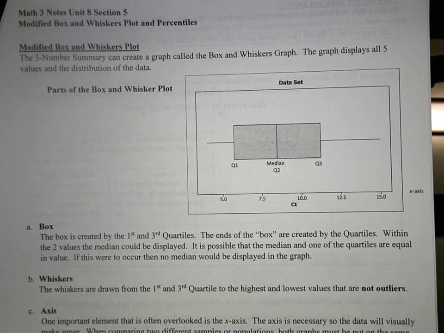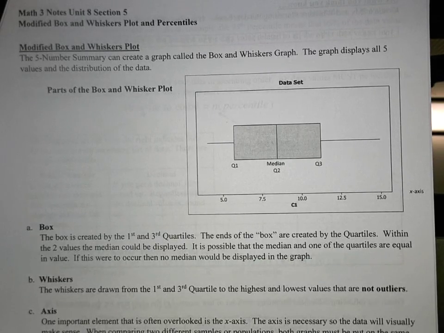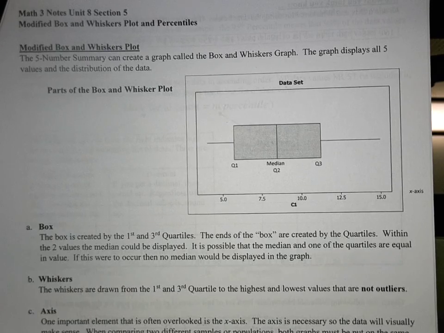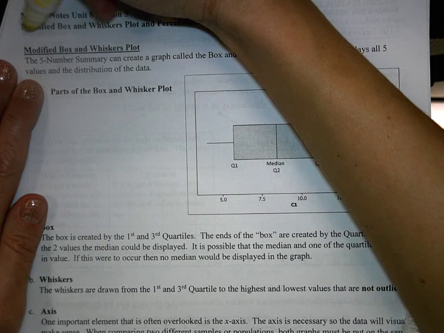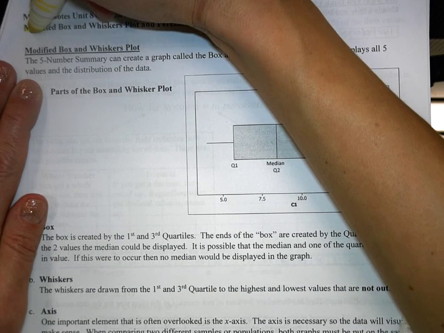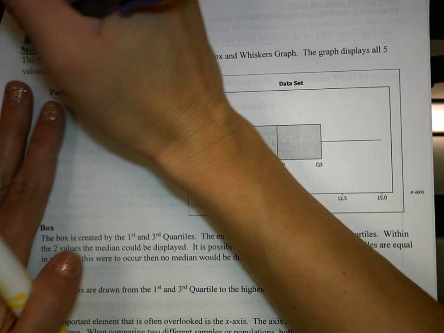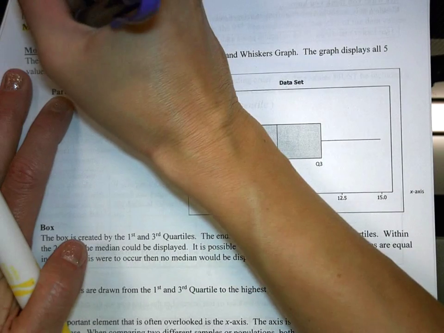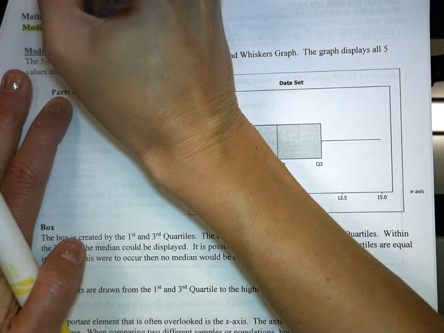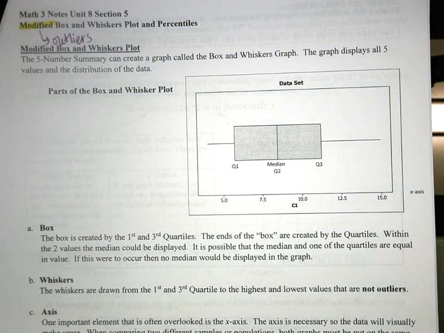Math 3, Unit 8, Section 5. Today we're talking about the modified box and whisker plots along with percentiles. So the modified box and whisker plots contain something called outliers. And we are going to talk about that today.